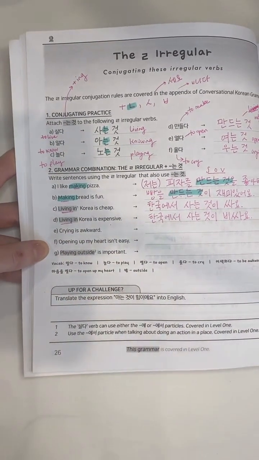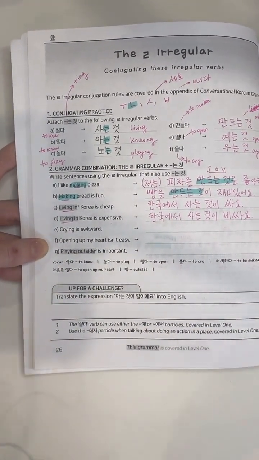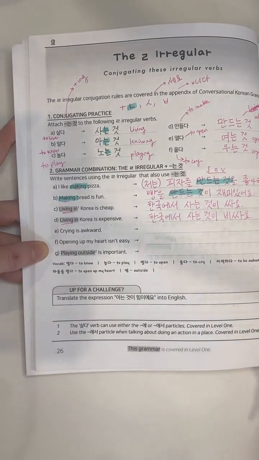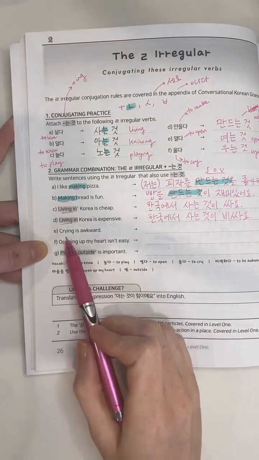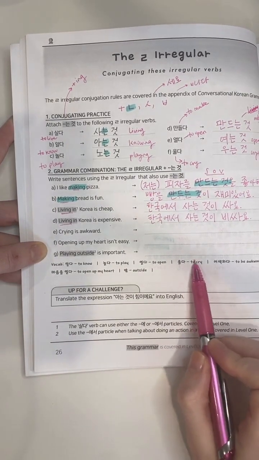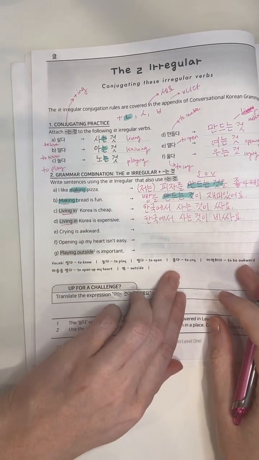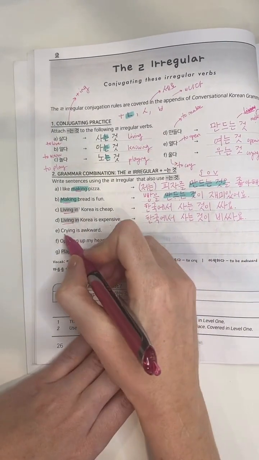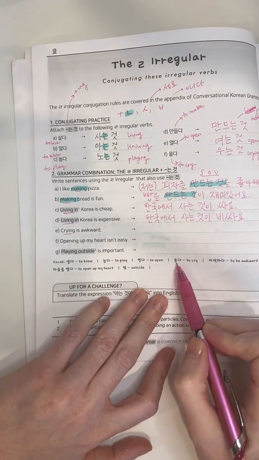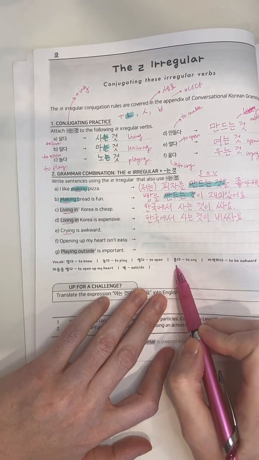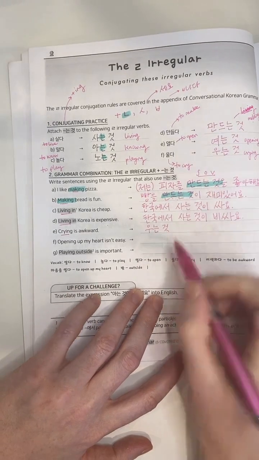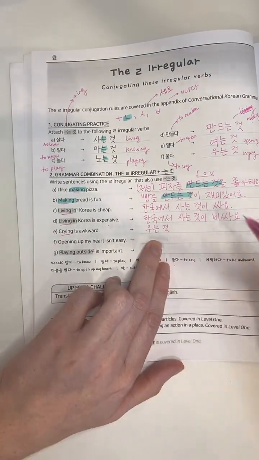Next one, crying is awkward. Crying is awkward. I certainly feel that way personally. Crying is usually always awkward, but that's just life. So how would we say that? Crying is awkward. Well, we know the verb to cry is 울다. So how do we make the word crying? That's where we add our 는 것. And because 울다 ends in a ㄹ, it's an irregular verb, so it becomes 우는 것. 우는 것 is crying.